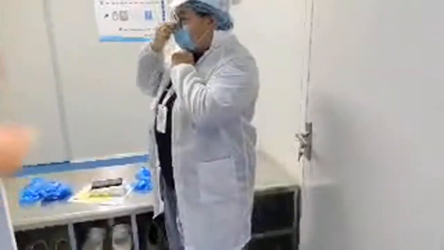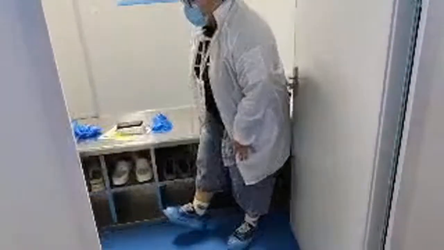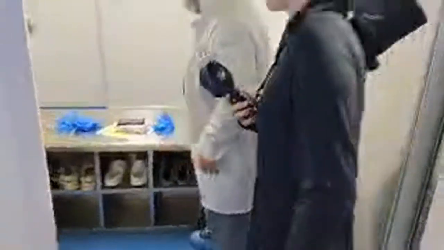So, for the absolute clean of the workshop, we need to wear the clothes and the shoes protector, the hair caps, and the clothes and the mask.